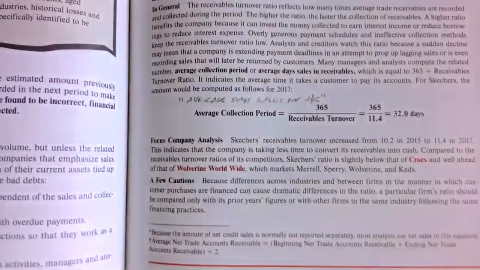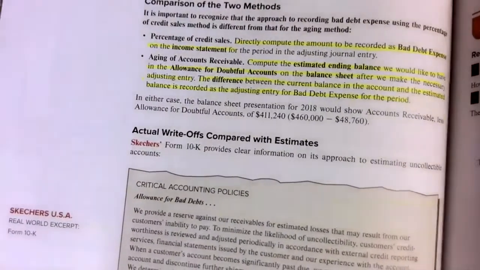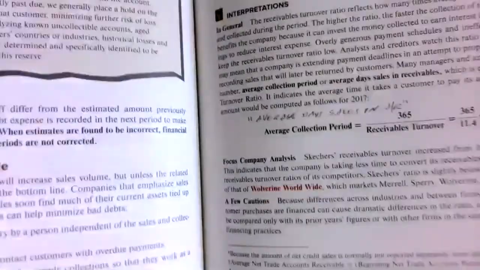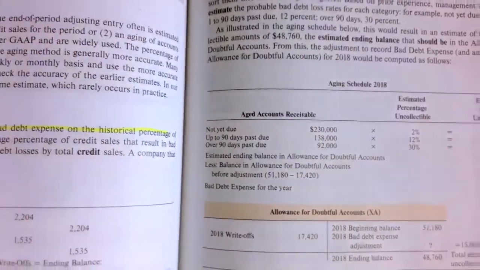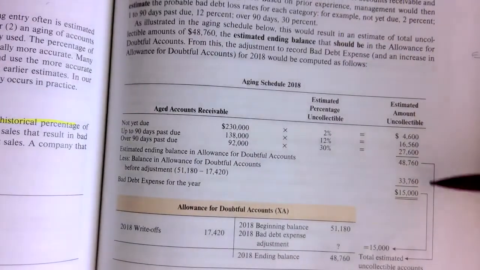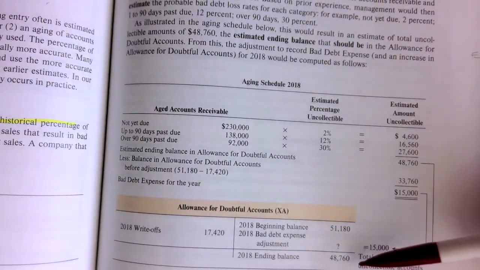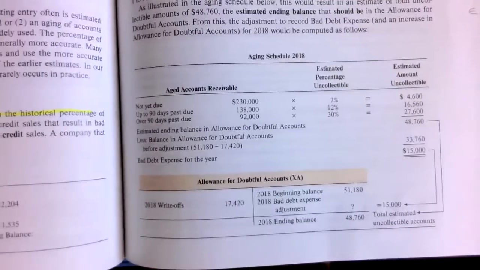So again, comparison of the two methods, you can read through that. But the thing that confuses students is a lot of times students will think that this is the entry they're supposed to make, the 48,760, debit bad debt expense, credit the allowance.